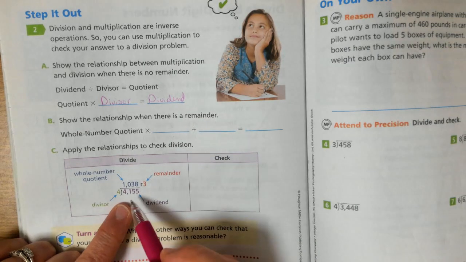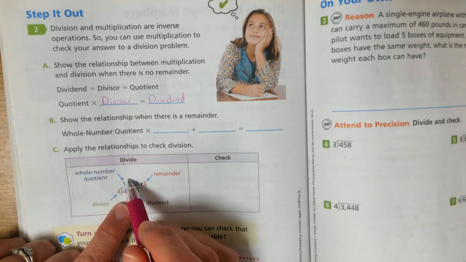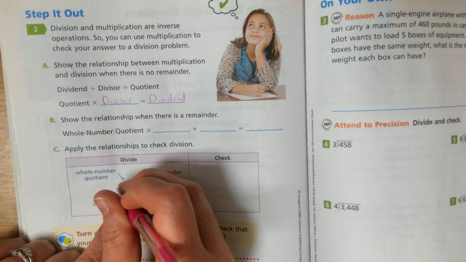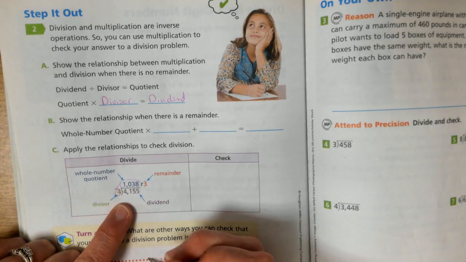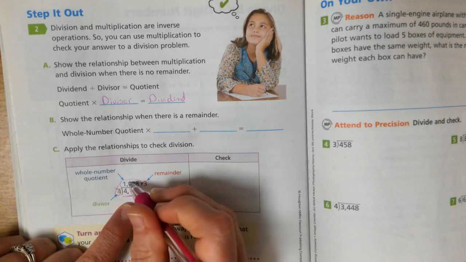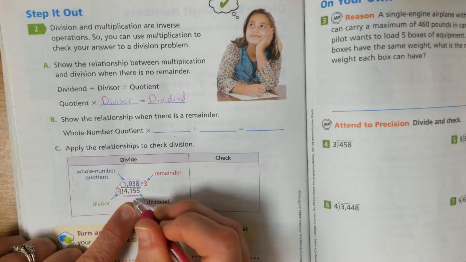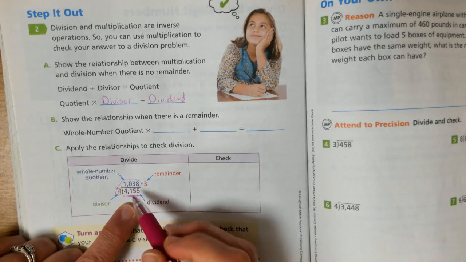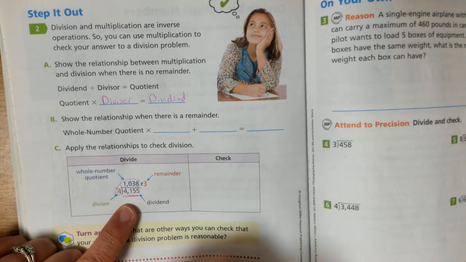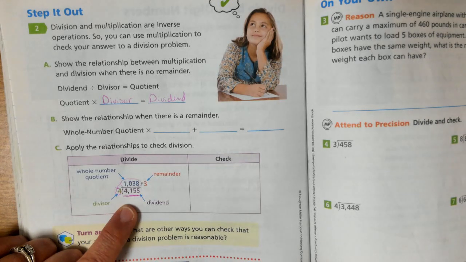When you do the reverse, you're going to take your answer and multiply it by your divisor, which is the number you're dividing by, and then your answer should be this number, the big number, right? This number times this number should equal this number. Because if this number divided by this number equals this number, then we should be able to do the opposite to get the answer. Now, if there's a remainder, then you have to add the remainder in.